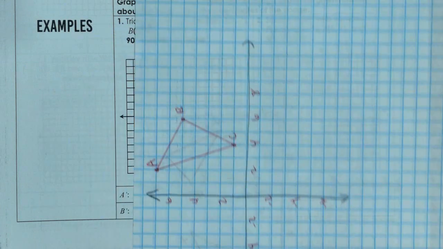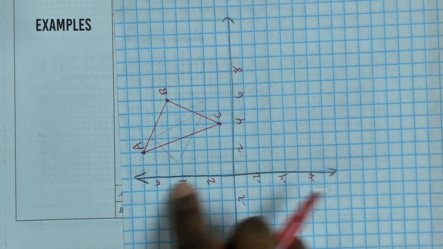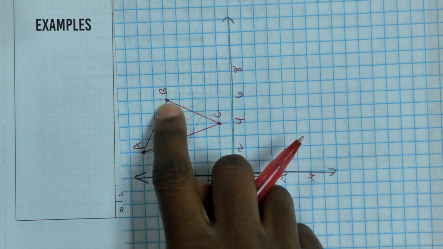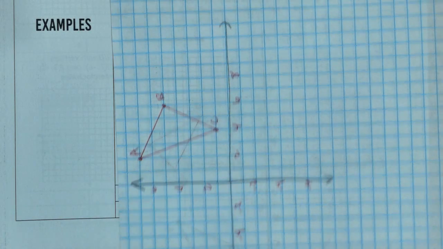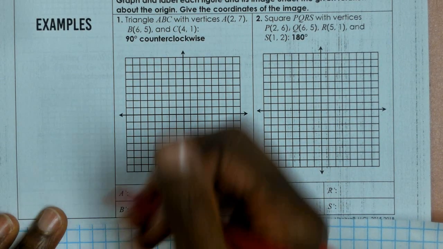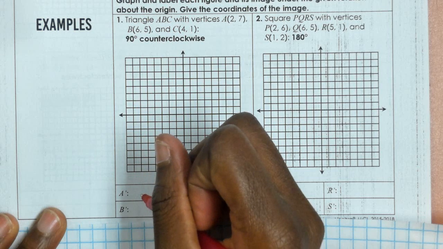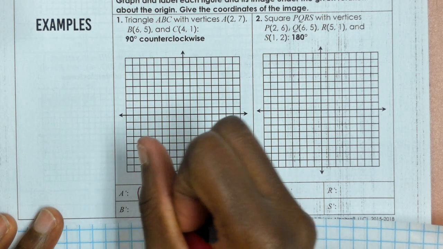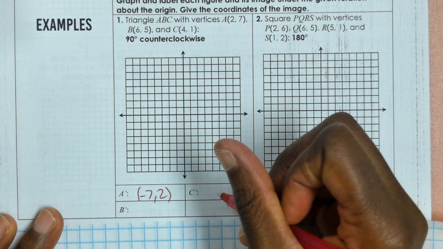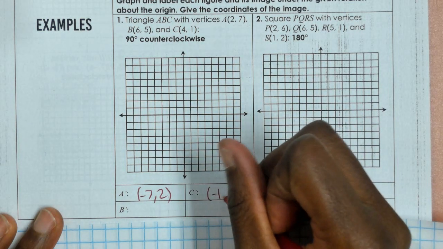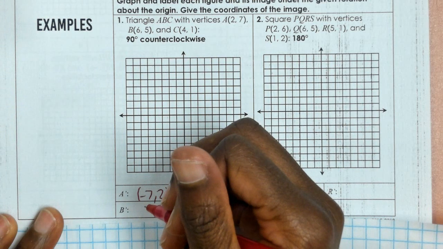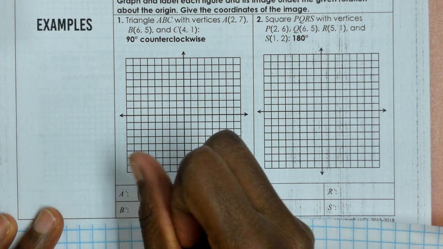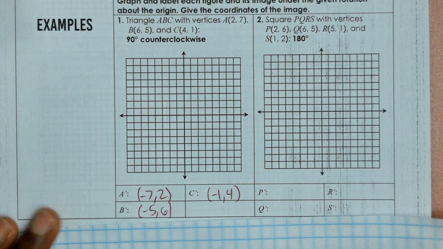So I'm going to write the answers: negative 1, 4, negative 5, 6, and negative 7, 2 would be my three answers. So A was negative 7, 2, C was negative 1, 4, and B was negative 5, 6. Okay, so that's one option, to flip your paper.